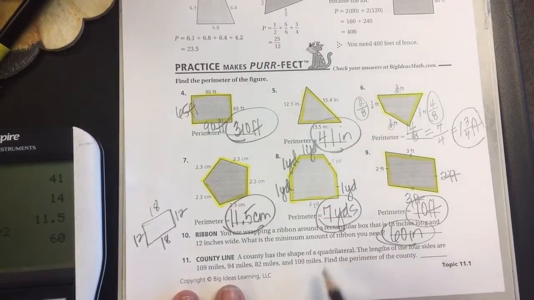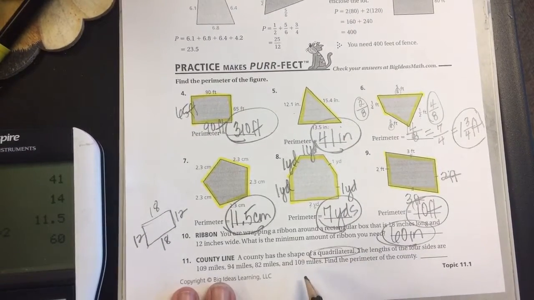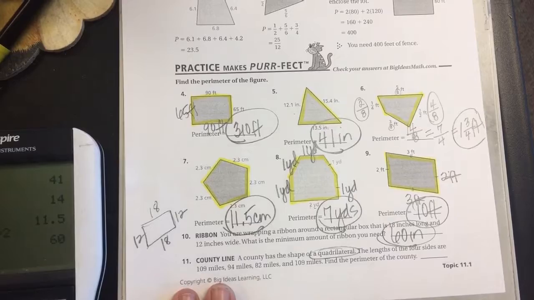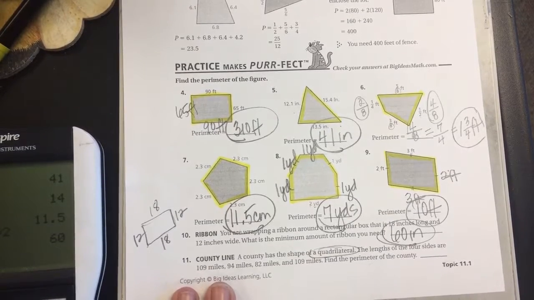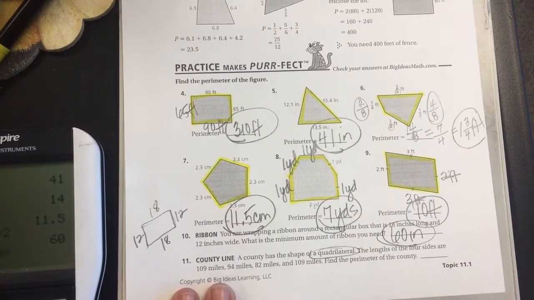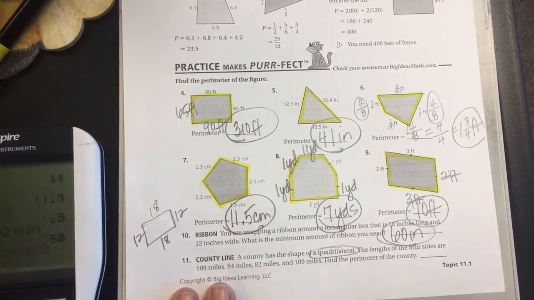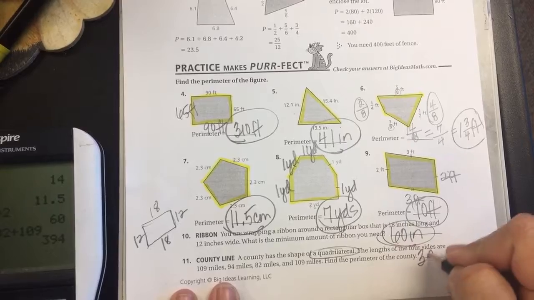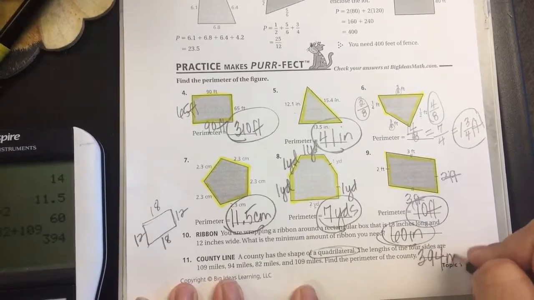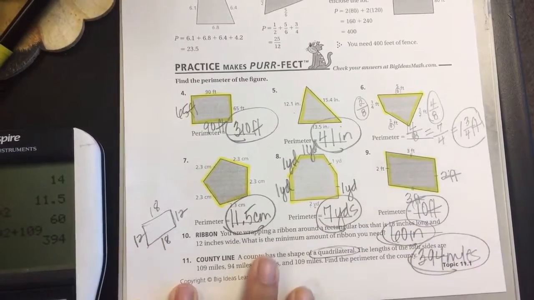A county has the shape of a quadrilateral, 4-sided. The lengths of the 4 sides are given to us, all we have to do is add those together. 109 plus 94 plus 82 plus 109. 394 miles is the perimeter of this county. So that's our perimeter side.